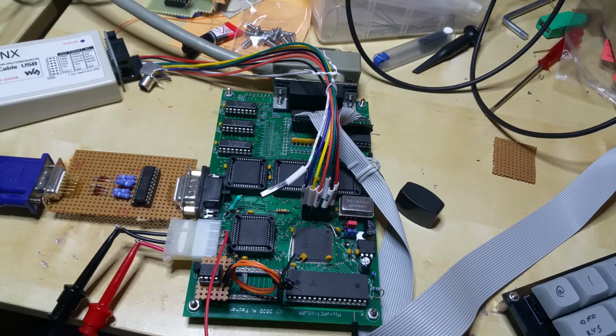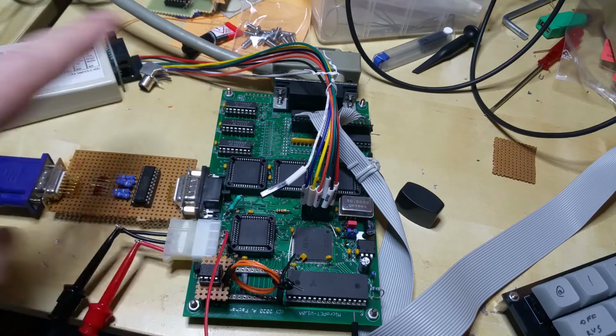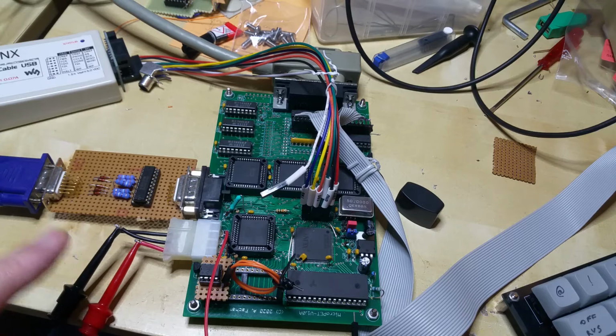Here's another update on the MicroPET. So today I'm going to talk about booting from SPI Flash, about some improvements on the video, some benchmarks I did with the machine, and then an outlook on version 2. Stay tuned.